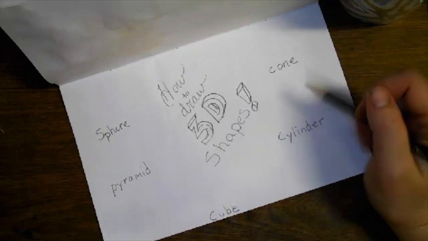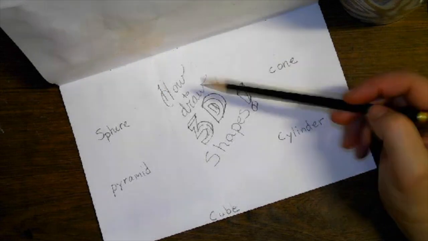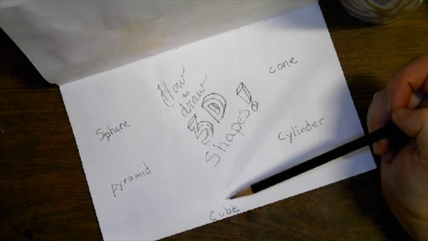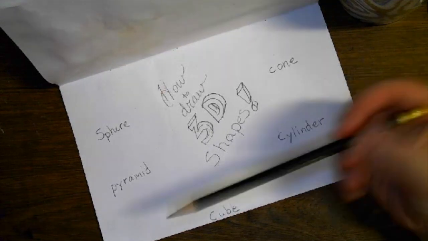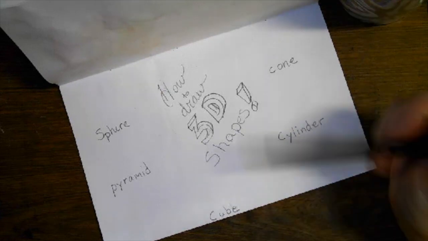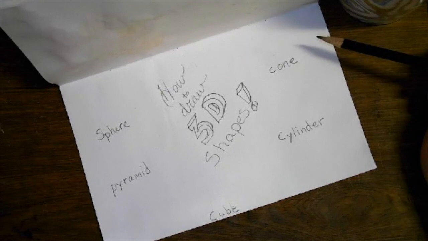Hello and welcome to this tutorial where we are going to learn how to draw some 3D shapes. I'm going to show you some basics, and some of these I have a couple different ways to show you. So go ahead and grab your sketchbooks, grab a pencil, make sure it's nice and sharp and you have an eraser handy, and I will see you in a minute as we start to learn how to draw some 3D shapes, also called forms.